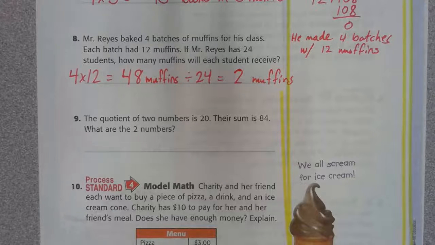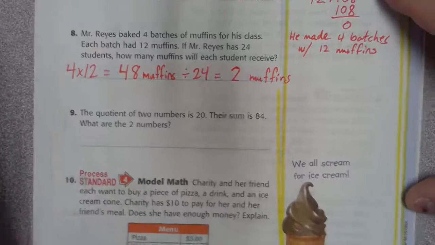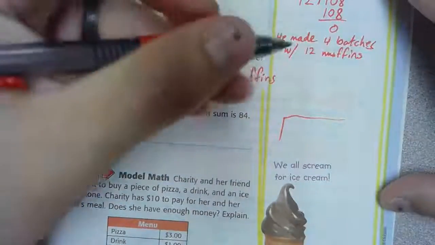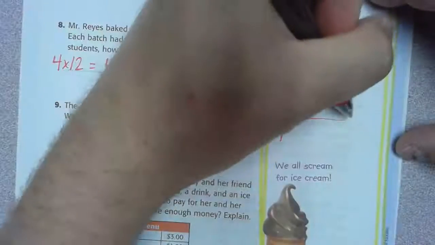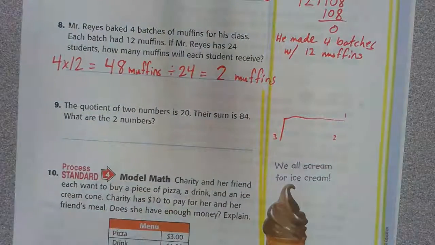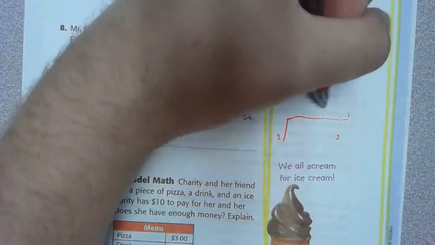Okay, the quotient. The quotient of 2 numbers is 20. Their sum is 84. So if I'm going to break this problem down, where am I going to put the quotient? Am I going to put it in which place? 1, 2, or 3? The quotient. Well, we talked about this a long time ago. Brighton. Not in 3. 1. So the quotient is 20.